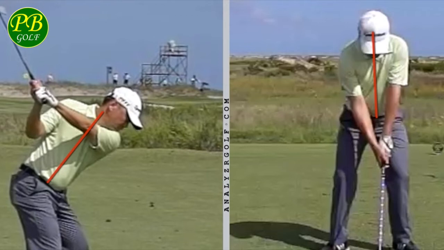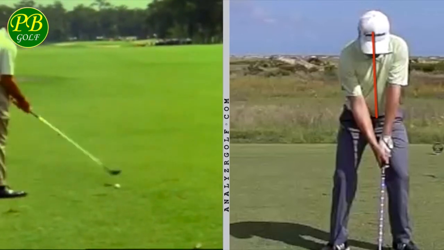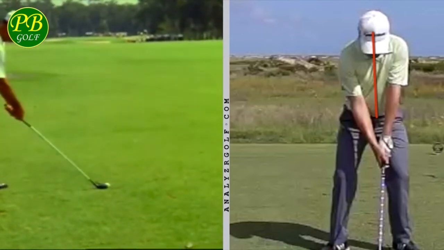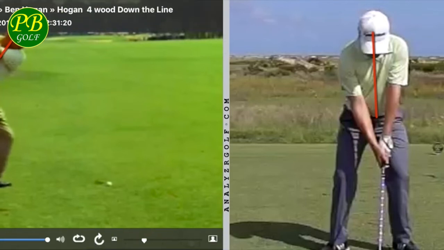Now again, this isn't specific to any kind of methodology or system or anything. It is simply a fact that every single golfer that's any good that's ever played the game tilts. So just to illustrate this, let's have a look at a few examples. Here's Ben Hogan, and we will see that at the top of his backswing he has that same line. He is tilted to the left.